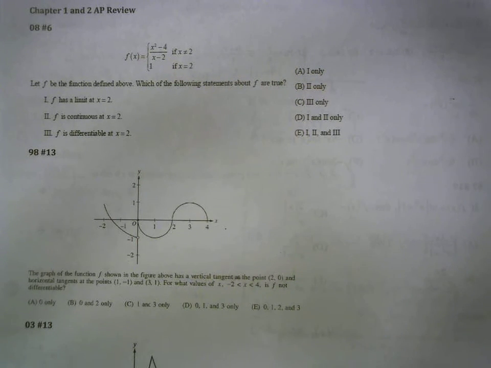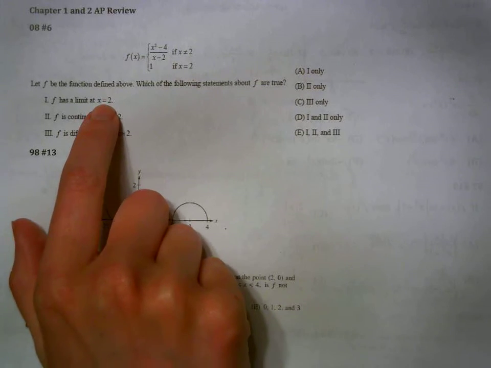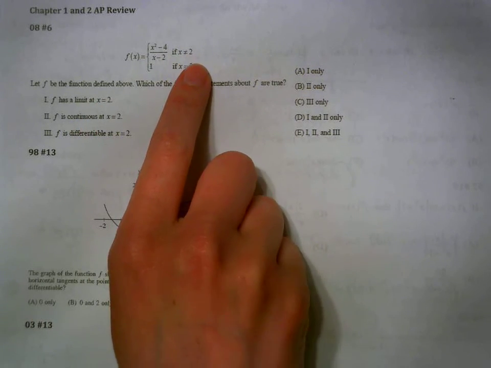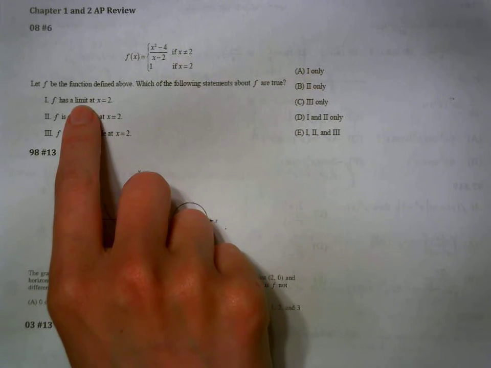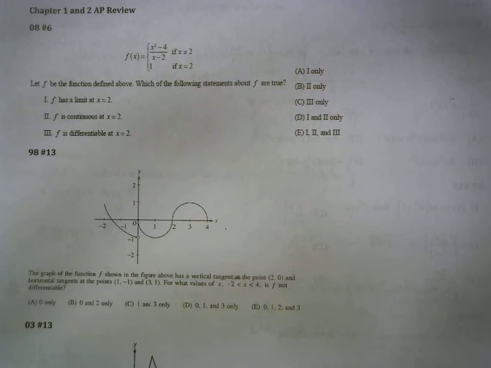So the first one says, let f be a function defined above. Which of the following statements about f is true? And it's asking about x equals 2, which you can see is where it switches. Does f have a limit? Is it continuous? And is it differentiable? So the first one is, does f have a limit at x equals 2.